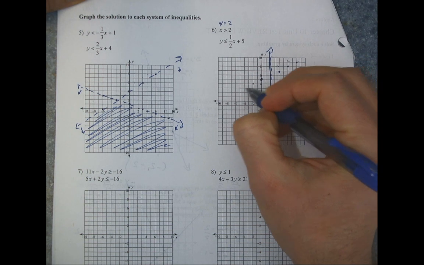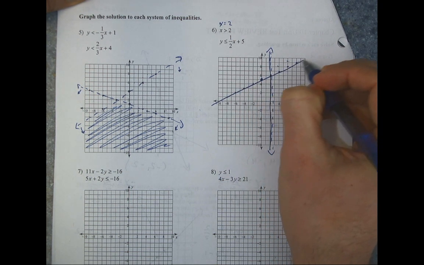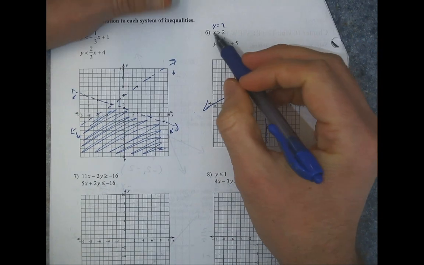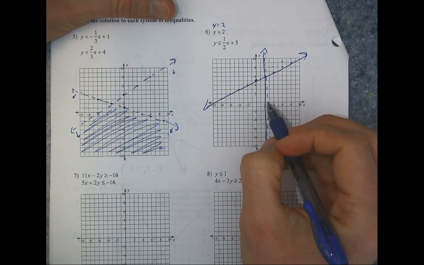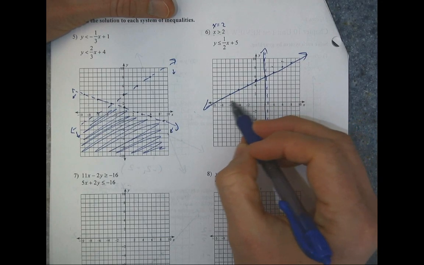Down 1, left 2 to go this way, and this is going to be a solid line because of the equal sign. Now this says x greater than, so if you look at the x values, they're greater than this line to the right, they're less than to the left.